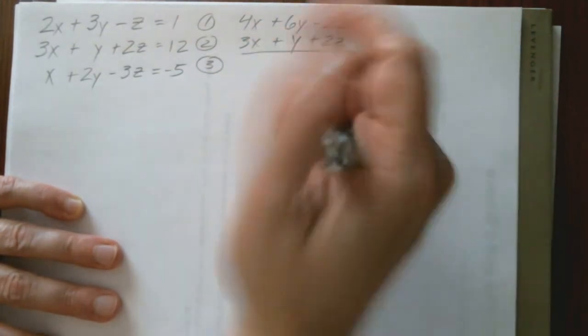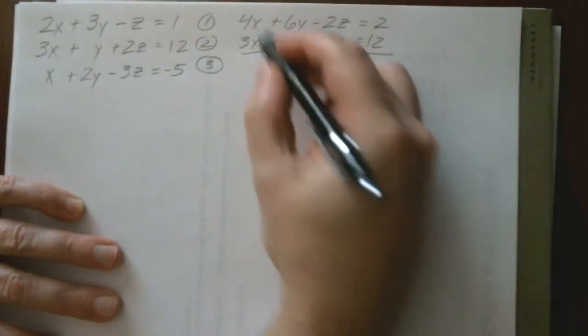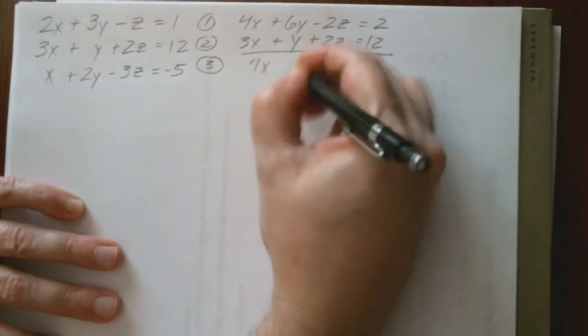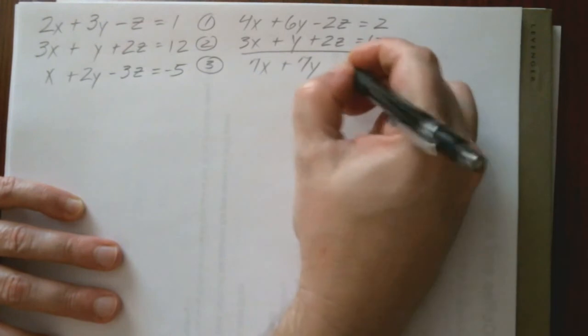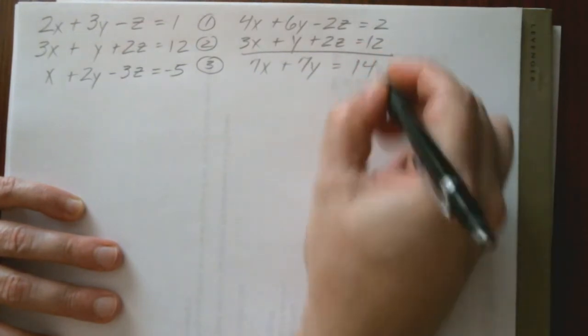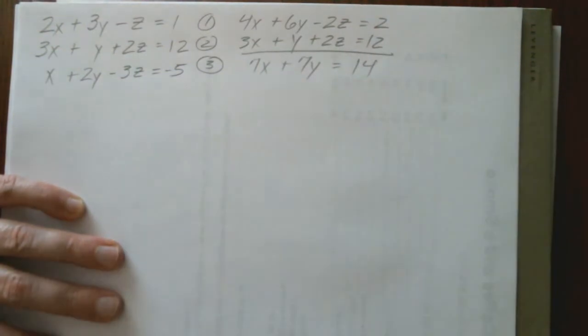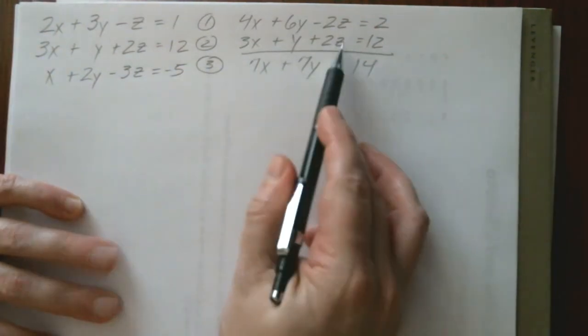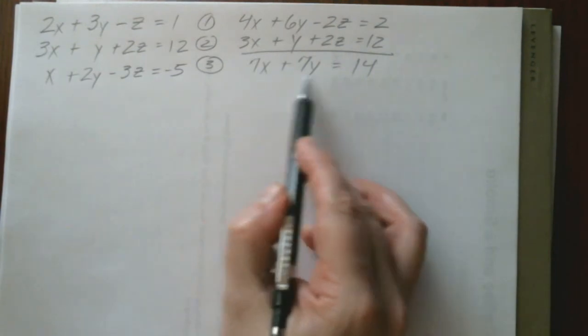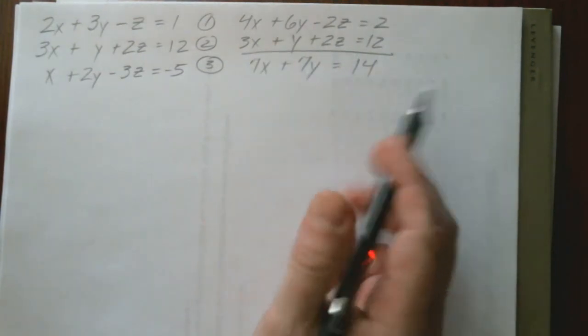I'm just going to add them together here. 3x plus 4x here is 7x plus 7y equals 12 plus 2 is 14. Because -2z plus 2z, of course, is 0. So all I did there was eliminate the z variable. Now I've got a regular equation with just an x and a y variable.